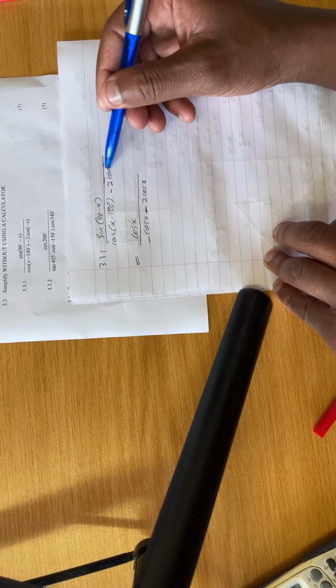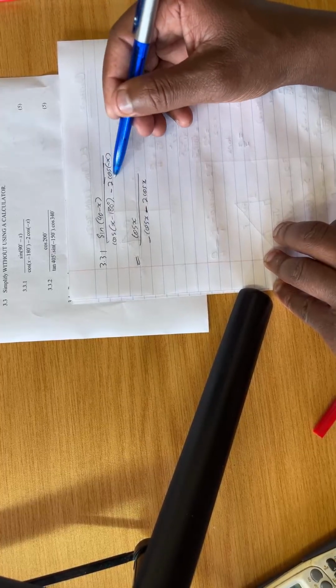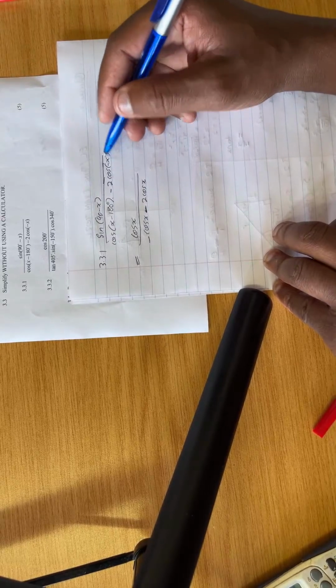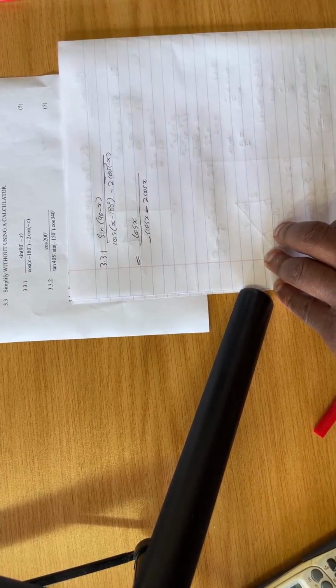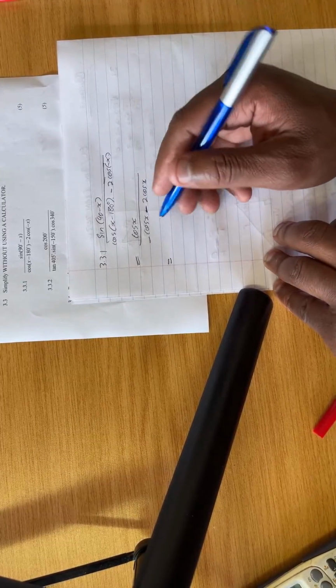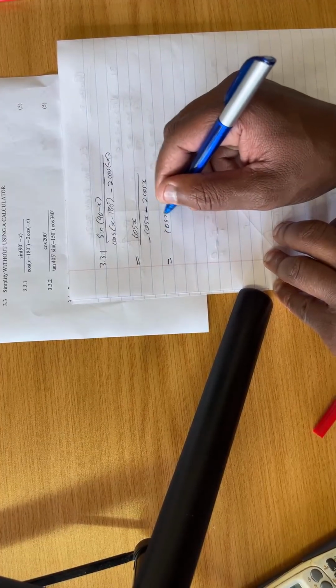You do not say cos multiplied by negative x, but a trig function multiplied by a negative number, you need to make sure that you add 360 degrees. And then from this part now, you can say this will be our cos of x.